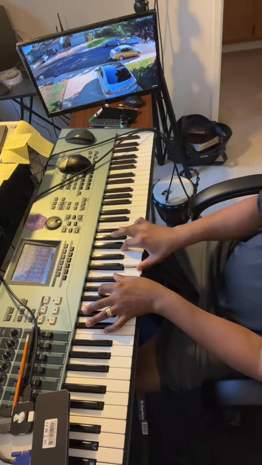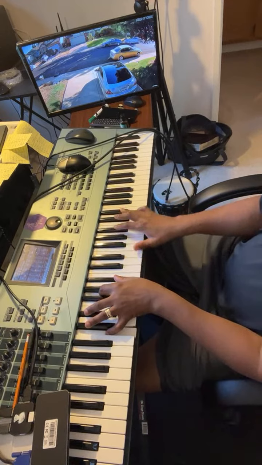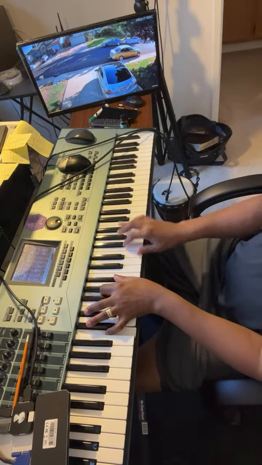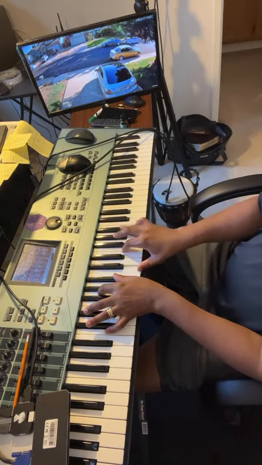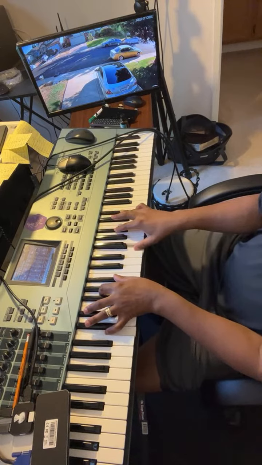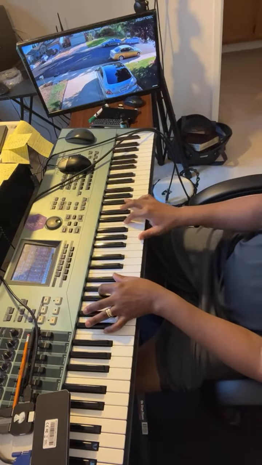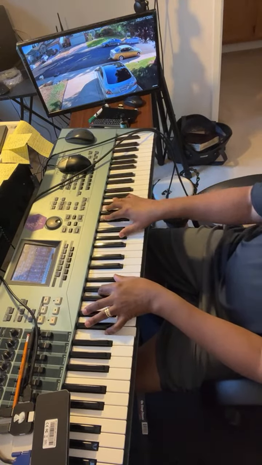In the song, you can go, you know, transpose, transpose, transpose. The same chord. C minor 7 with 11. C minor 7 with 11. C minor 7 with 11. Oh, wow. So you go somewhere else.